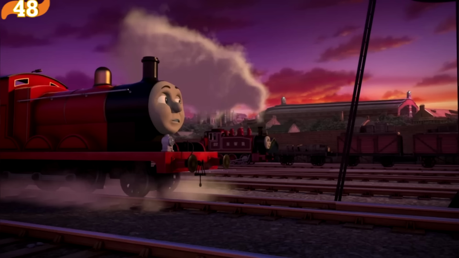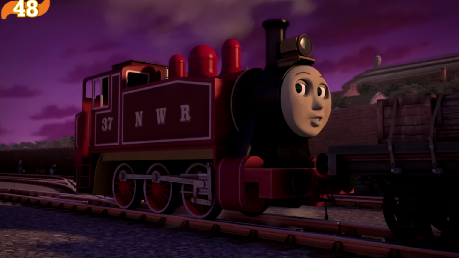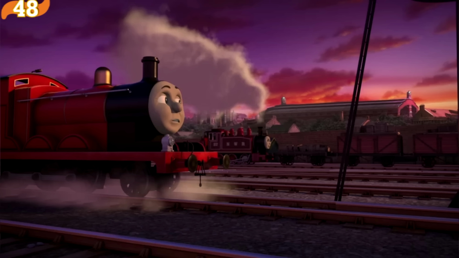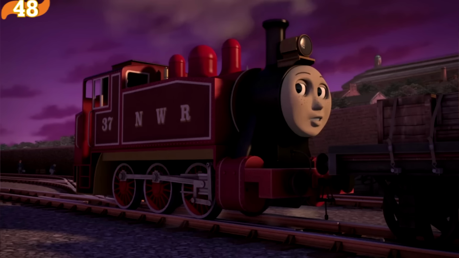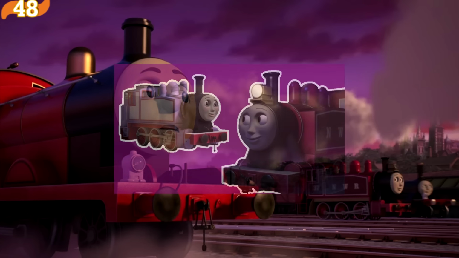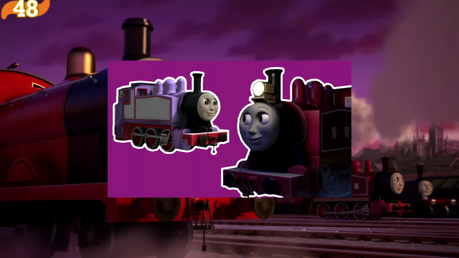This is the first appearance of Vicarstown Yard in the CGI series. This is also the first appearance of Red Rosie in the TV series, with her new burgundy red livery, and her new 37, and the Northwestern initials on her side. It's never actually explained how Rosie became red in the series. I actually did a video breaking this down if you want to see my further thoughts on her.